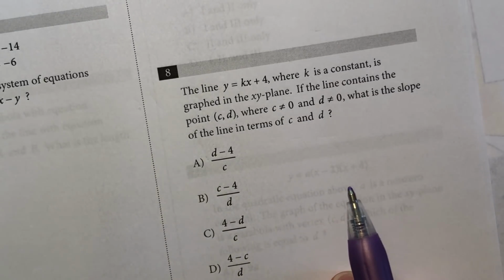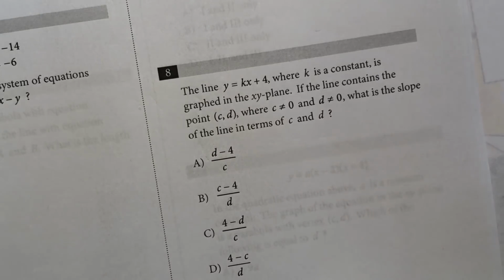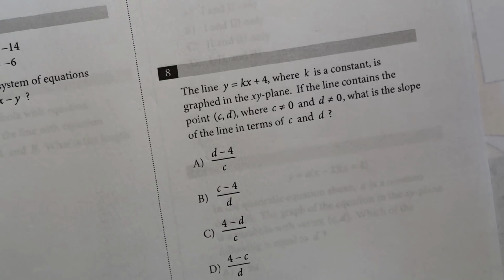Question number 8. Shall we do question number 8? What time is it? Give me 1 minute. Okay, we will do question number 8.